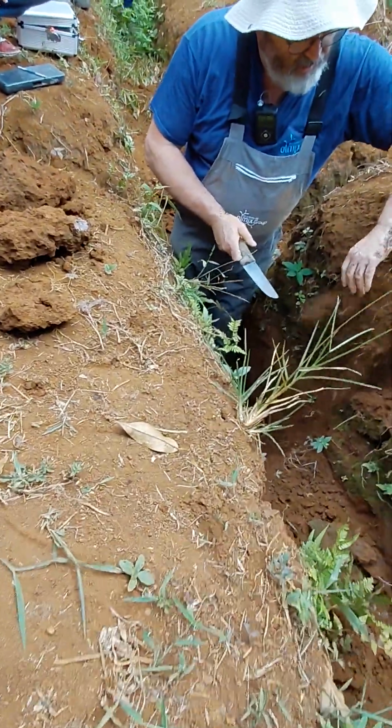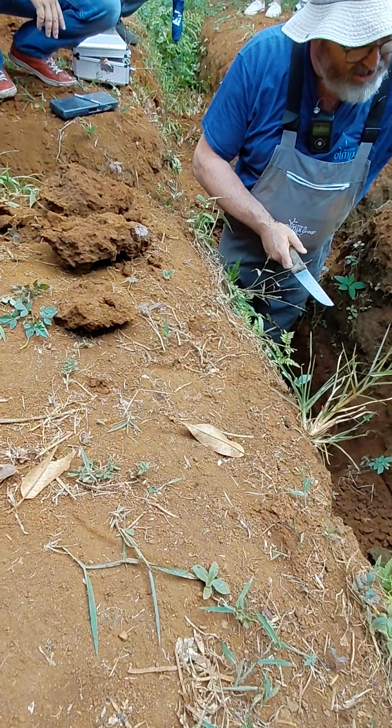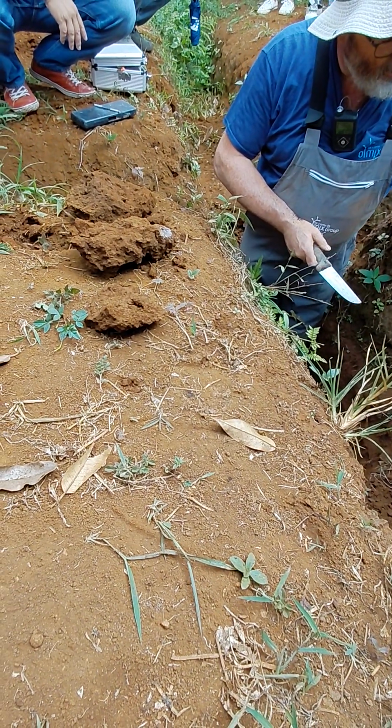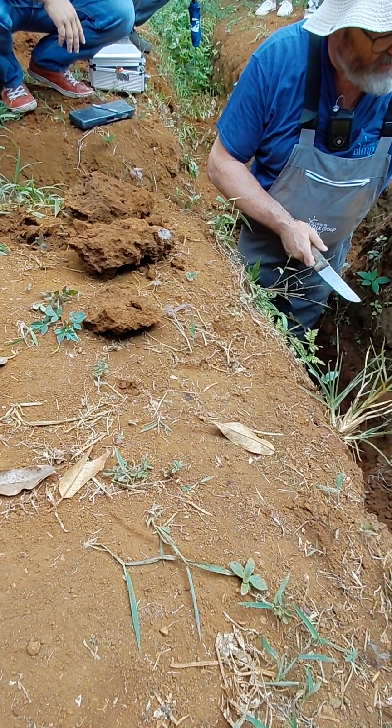Okay, now I'm going to look at the last stage. The last stage is the one which is connected to the surface.